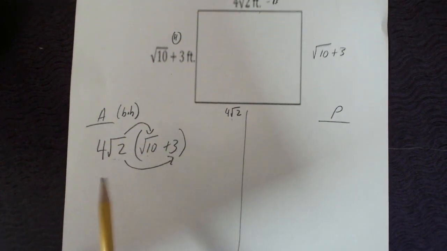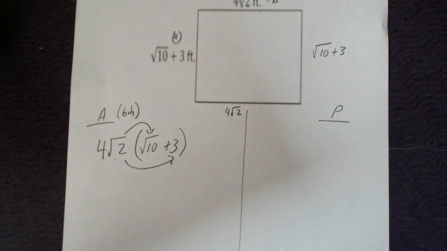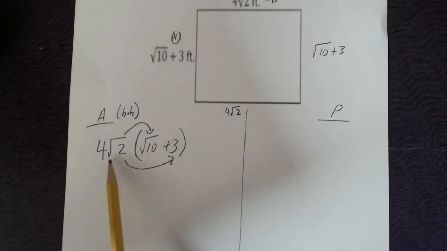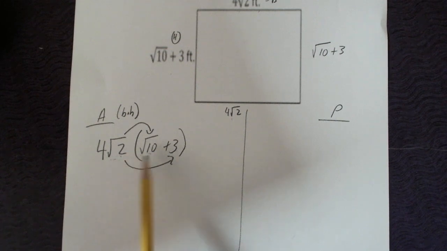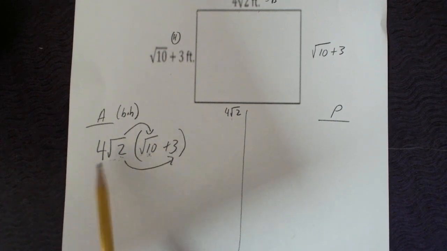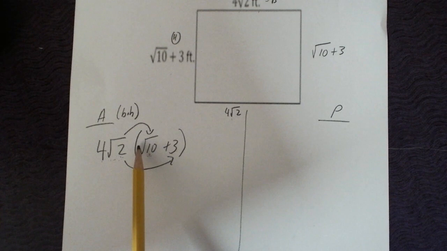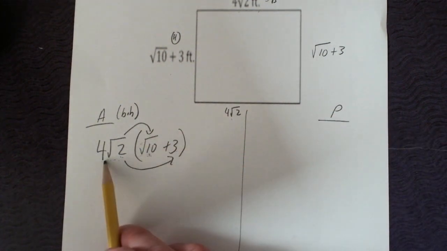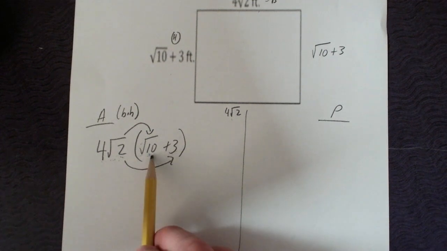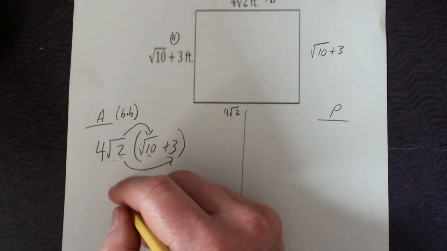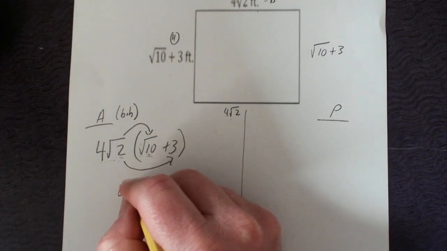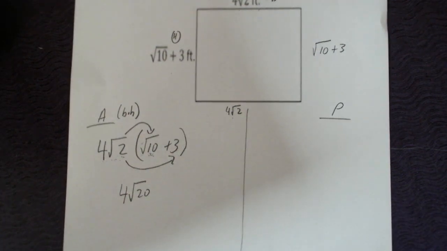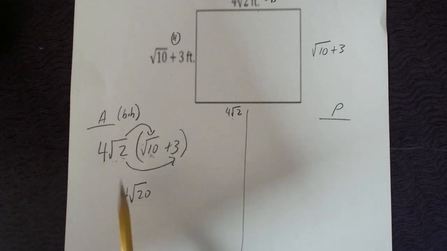Now, here's the tricky part with this. I've got to multiply this times this. There's a square root of 2, square root of 10, so I have to multiply those. I've got to multiply the 4 by the outside number. There's an imaginary 1 there. And I can't multiply the 4 times the 10. It's got to be the 2 times the 10. So let's do it real quick. That's going to end up being 4 square root of 20. 4 times 1 is 4. 2 times 10 is 20.